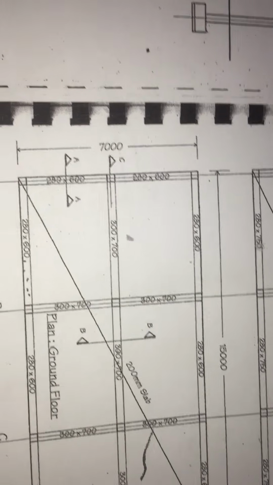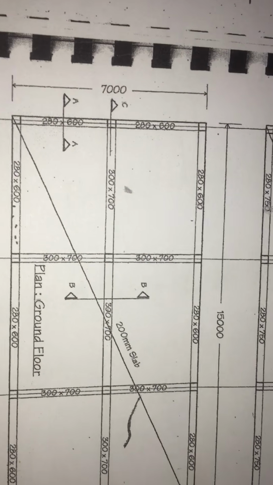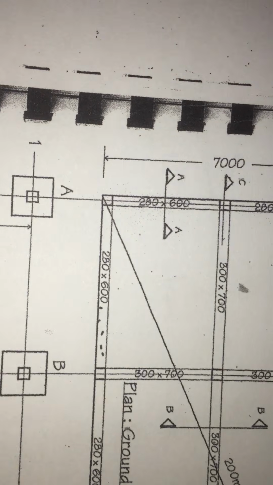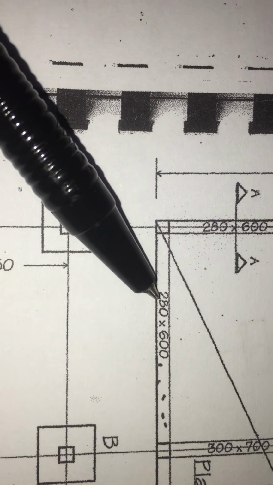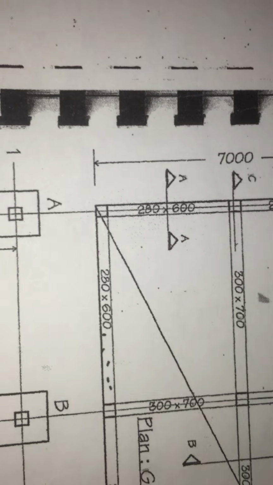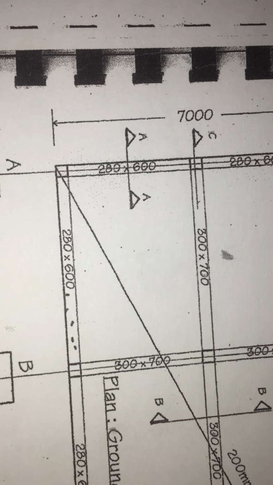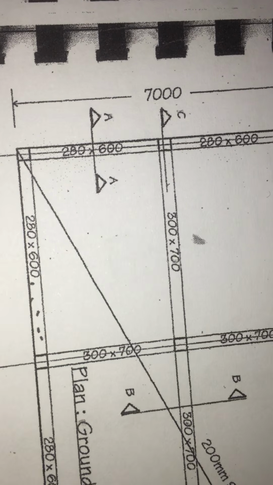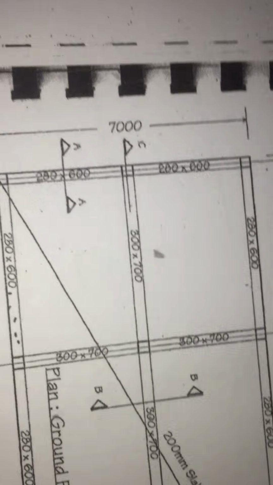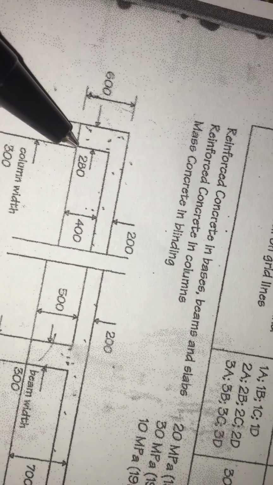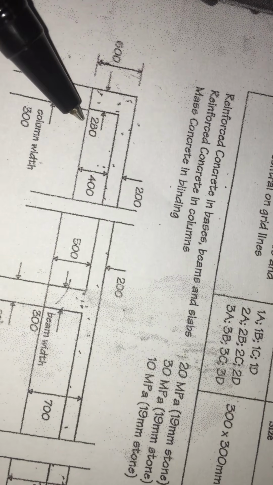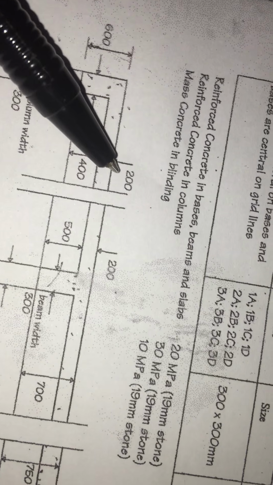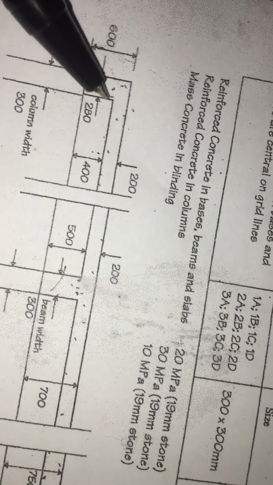So this is basically what the ground floor is showing: beams and slabs and their dimensions. As you can see, the dimensions for the beams are written in here: 218 by 600. This 600 would be the depth of it, and then the 280 will be this part here. But remember, the actual beam is actually 400, but here it only shows 600. Why? Because the slab there is 200.